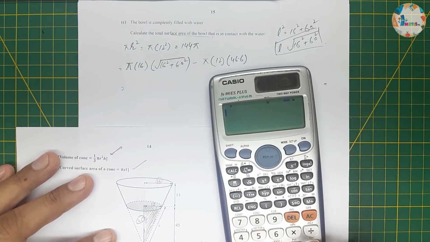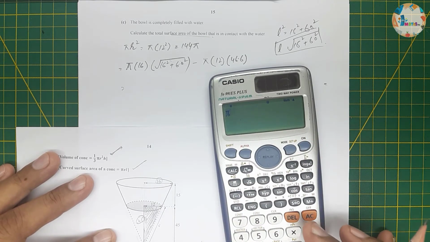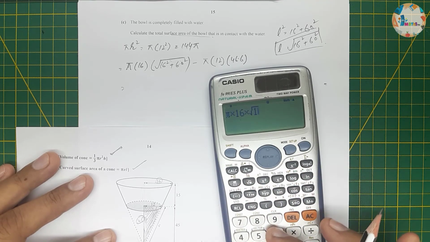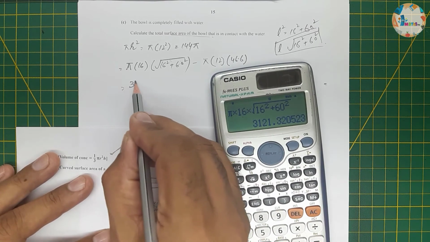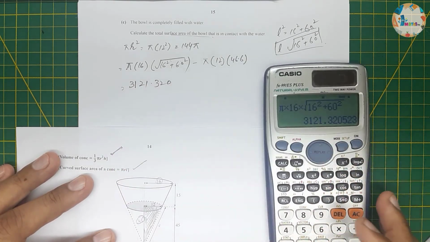So this will be pi into 16, multiplied by root of 16 squared plus 60 squared, and this will be equal to 3121.320, and minus this value.